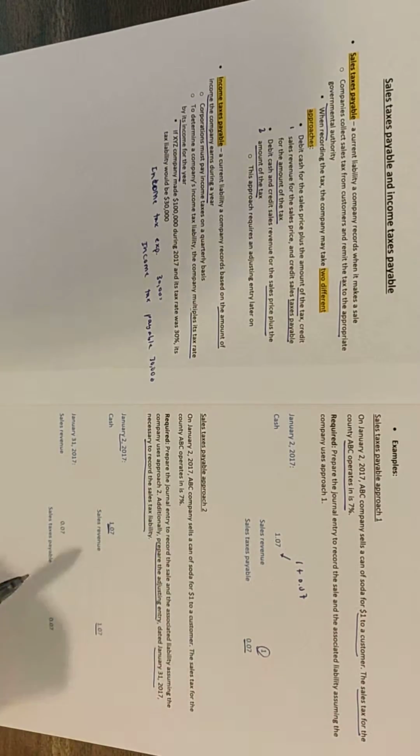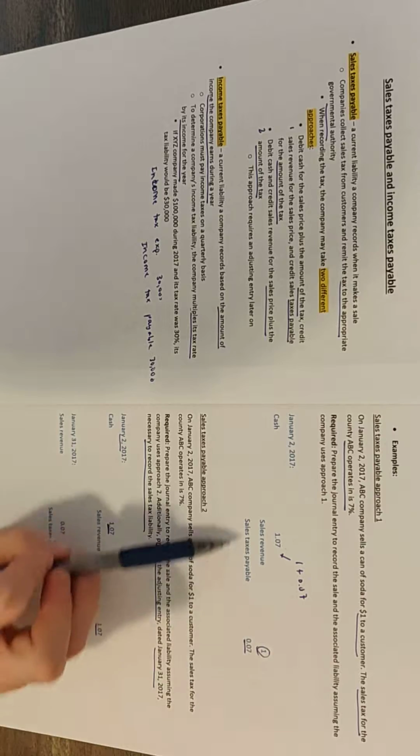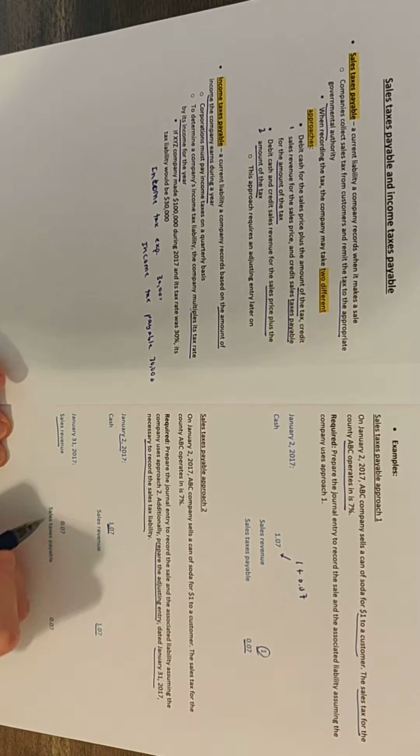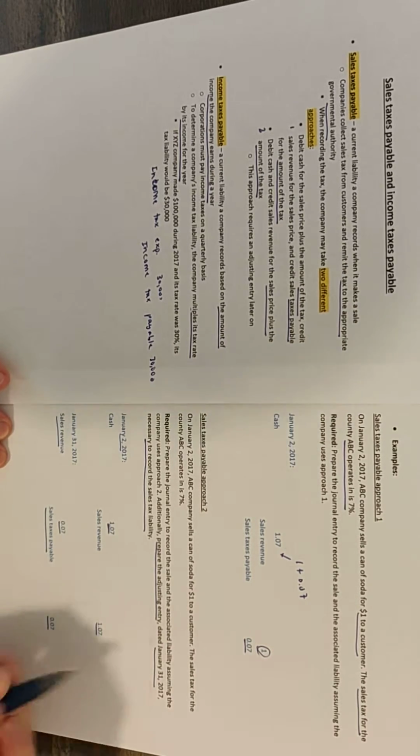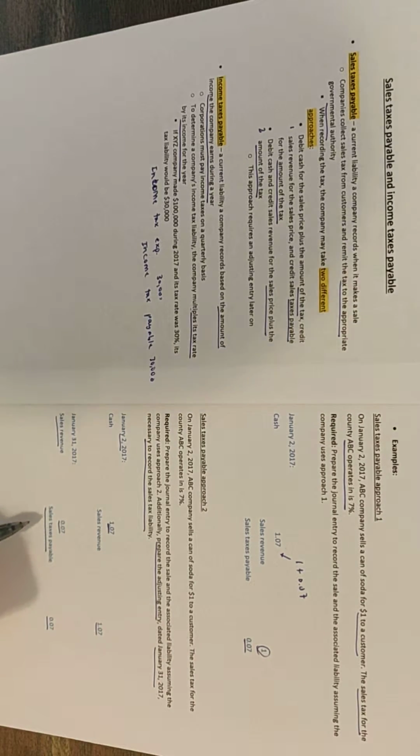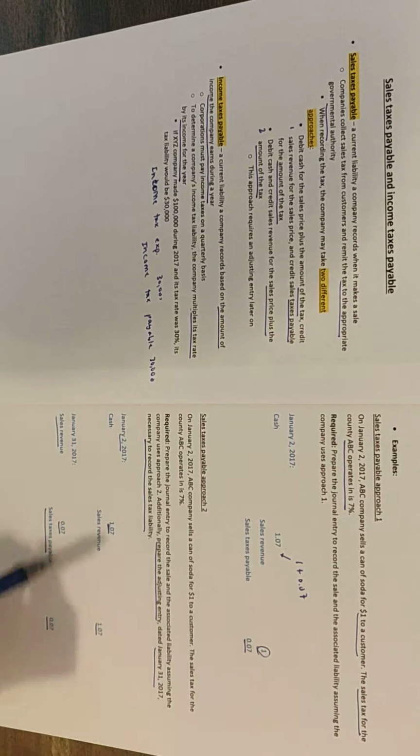If we were to compare that to above, we can clearly see we don't have the same results. We have overstated sales revenue and understated liabilities. So then we need to prepare an adjusting entry. The adjusting entry is going to be to debit sales revenue to decrease it and to credit the sales tax payable to increase it. So now we can compare and make sure we have the same thing.